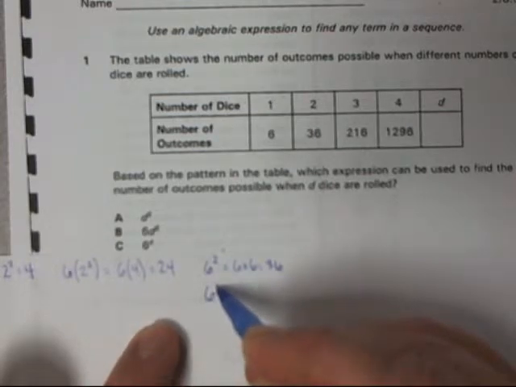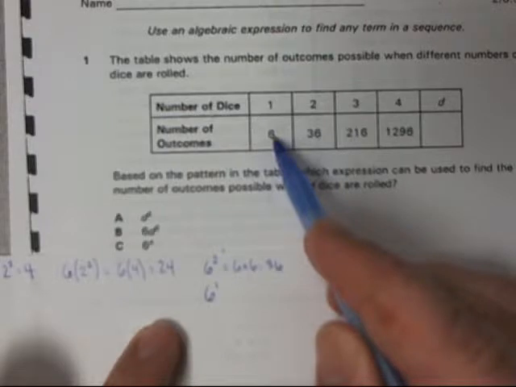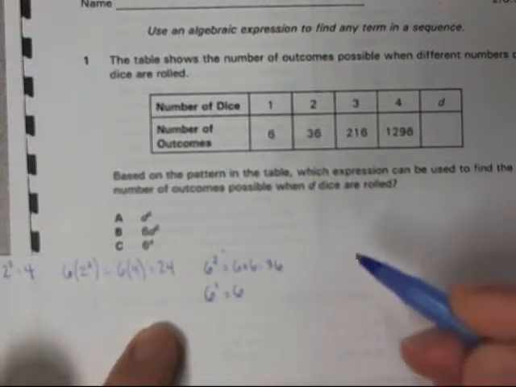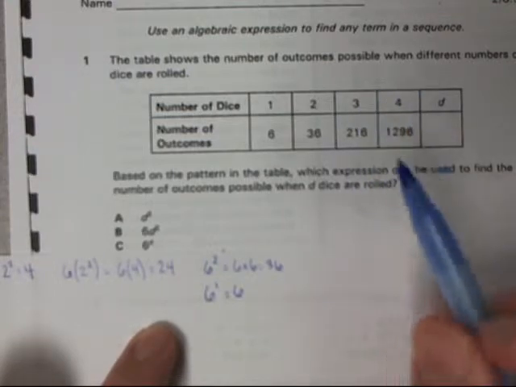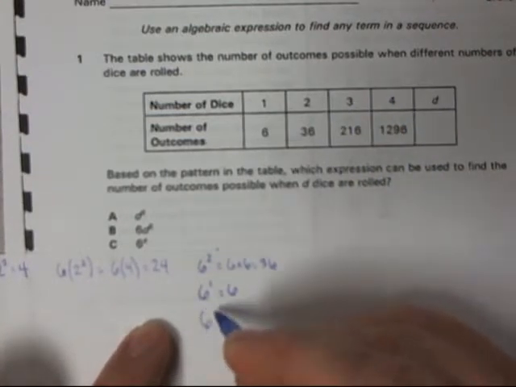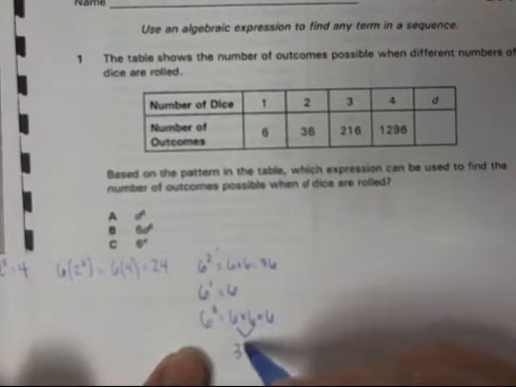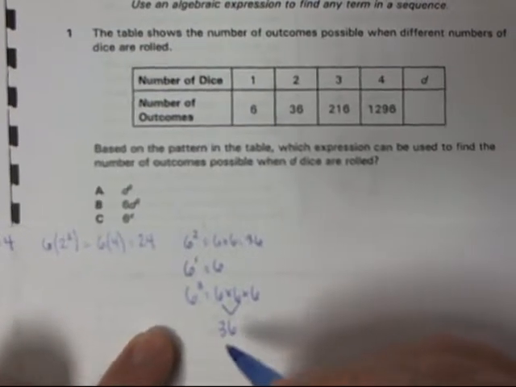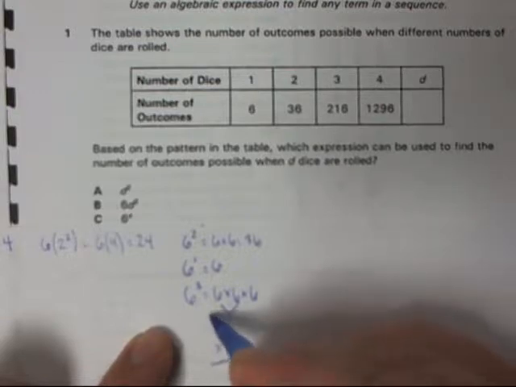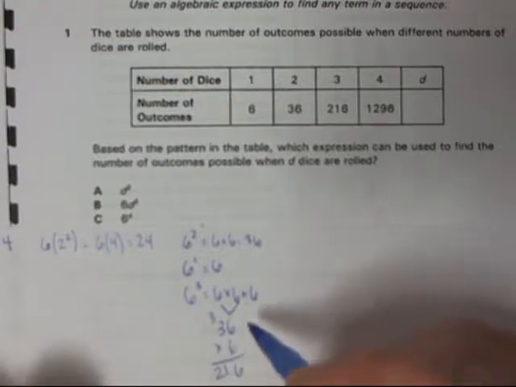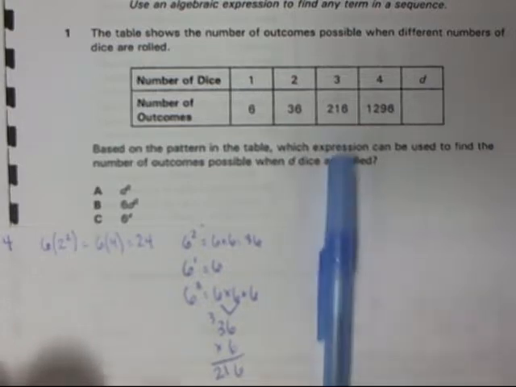Let's say when D is 1, we're looking for 6. So 6 to the first power is 6. Okay, that checks out. Now let's try when D is 3. 6 to the third power is 6 times 6 times 6. I know 6 times 6 is 36. 36 times 6, 6 times 3 is 18, plus 3 is 21. So, okay, the correct answer is C.